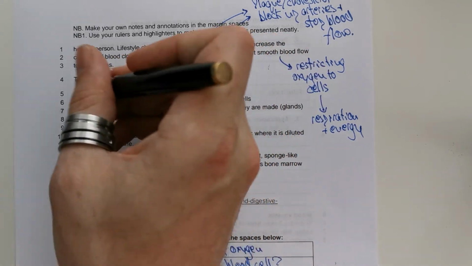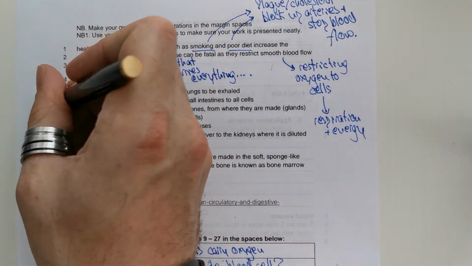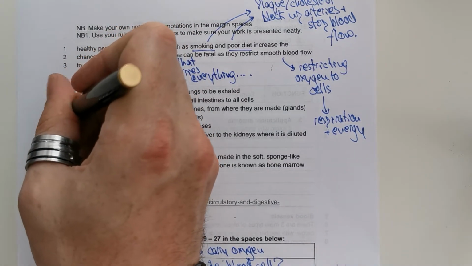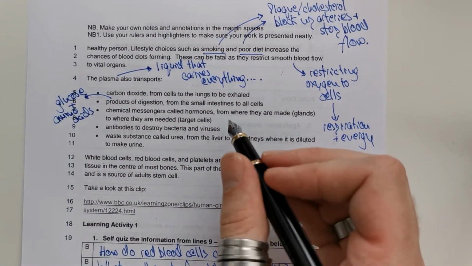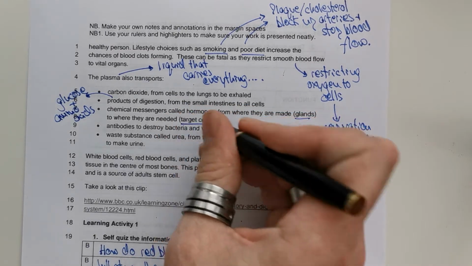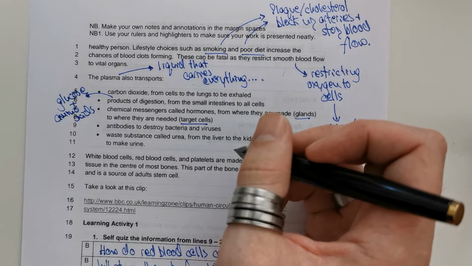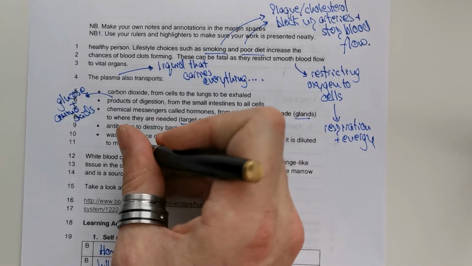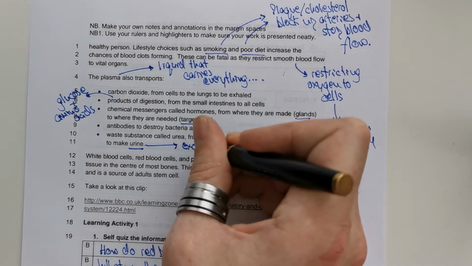So we're talking about things like glucose and amino acids. Chemical messengers called hormones, from where they're made, which is in the glands and where they are needed. Target cells, antibodies that destroy bacteria and viruses, waste substances called urea from the liver to the kidneys, where it's diluted to make urine, which is obviously then excreted from the body.